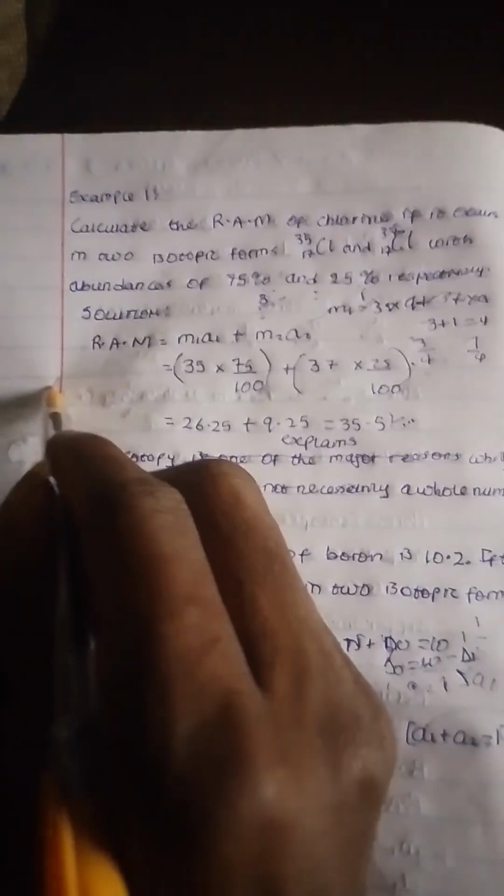So this one now, they gave you the abundance, but you're looking for the relative atomic mass of Y. You are going to solve it like this one. But this question, take note, is different. They gave you the relative atomic mass. You are now looking for the abundance. So I hope you should be able to solve this question. Drop your answer in the comment section.